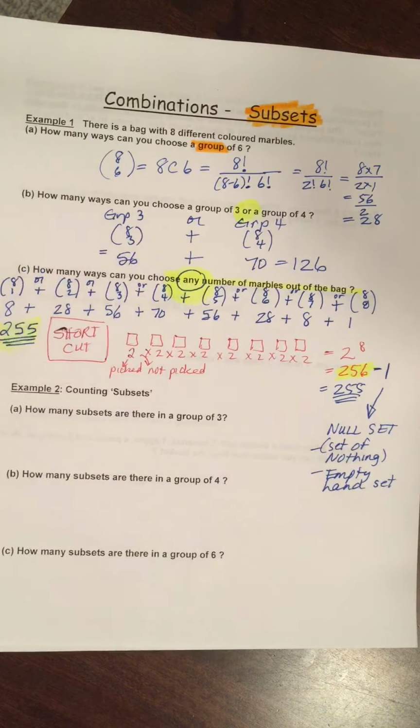This is a subset question because you are finding groups of any size. Keyword being the any size.